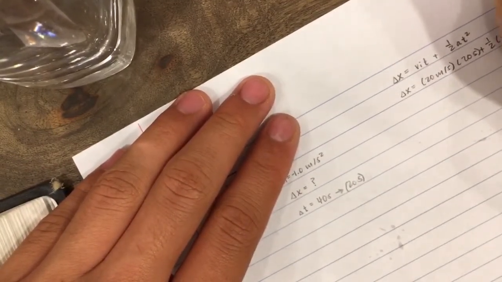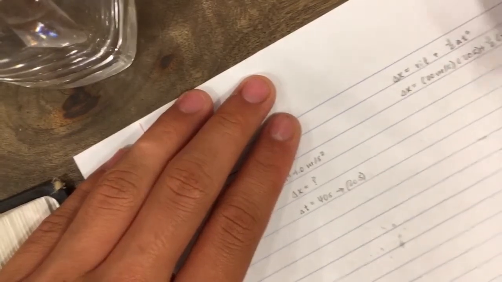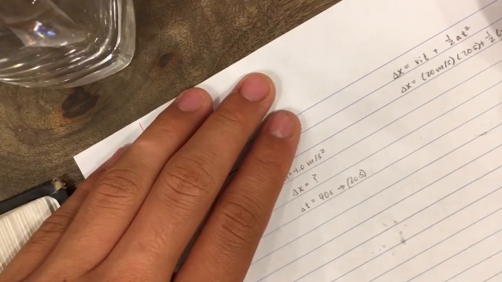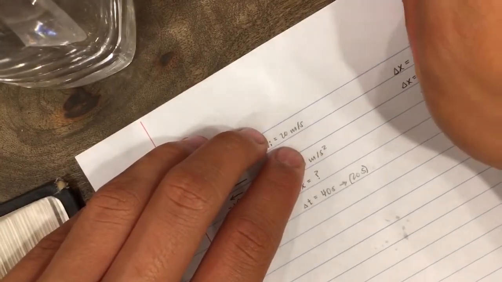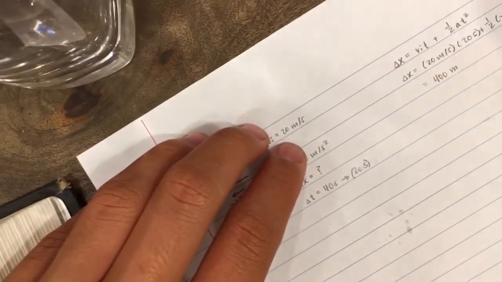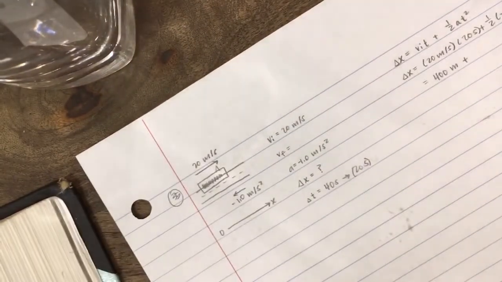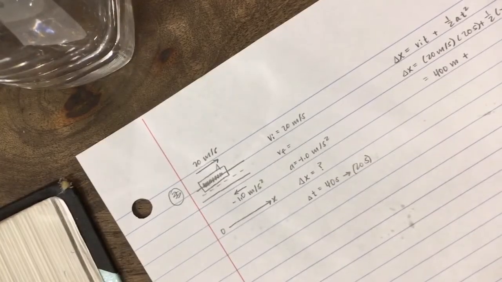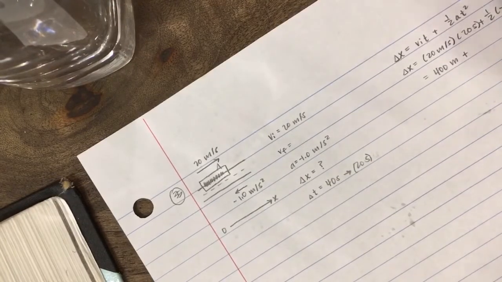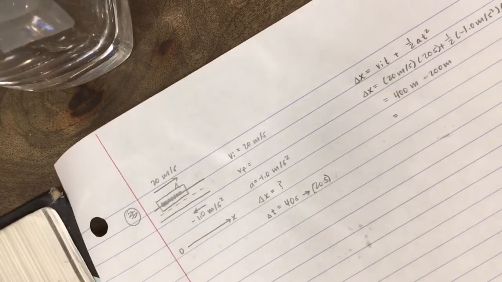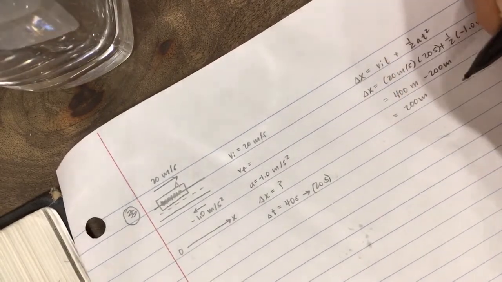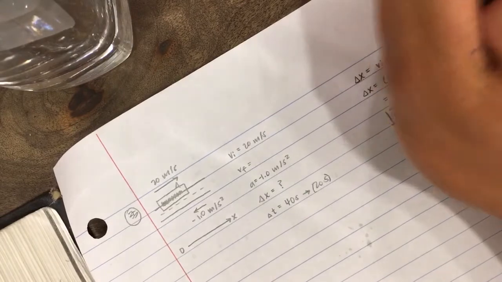Then 1/2, and then acceleration is -1.0 meters per second squared. And then time, once again, is going to be 20 seconds, and we're going to square that. So when you do the calculations, this becomes 400 meters, and then this is -200 meters. So 400 meters minus 200 meters is going to get us a 200 meter change in position. So that is our final answer.